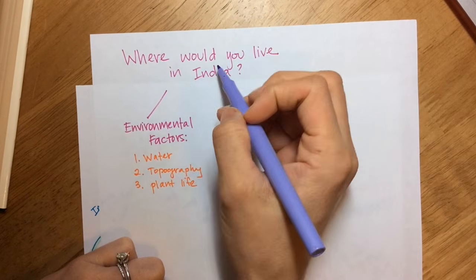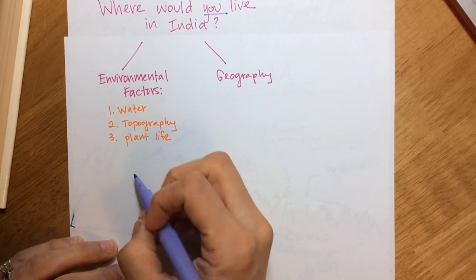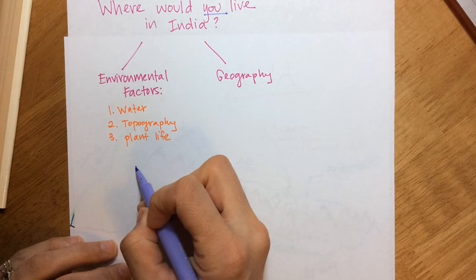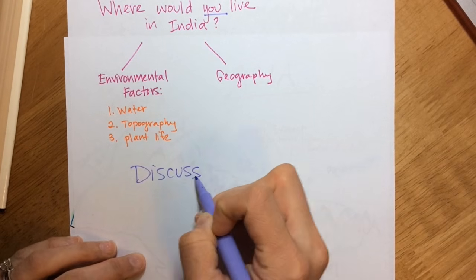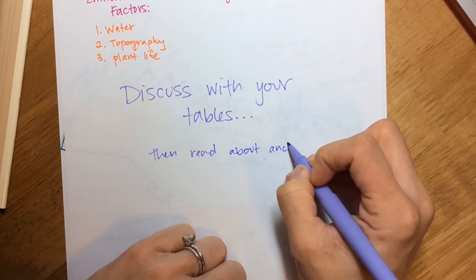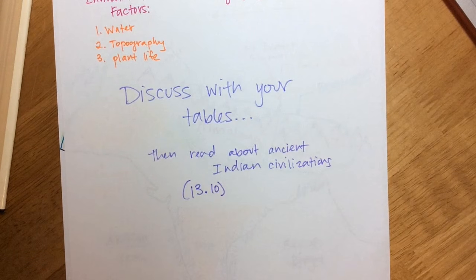So, where would you live? This was the same question that faced India's ancient civilizations as they discovered the best places for survival. Discuss your ideas with your table group, and then read about what the ancient Indian civilizations decided.